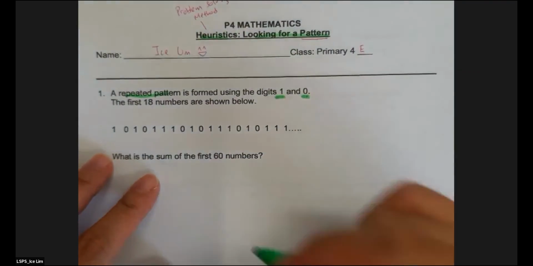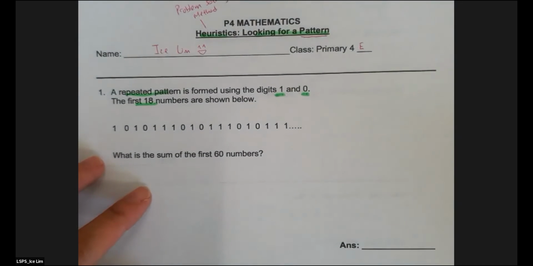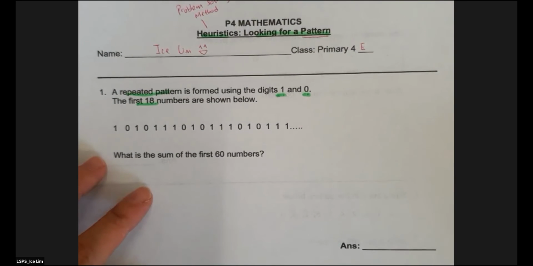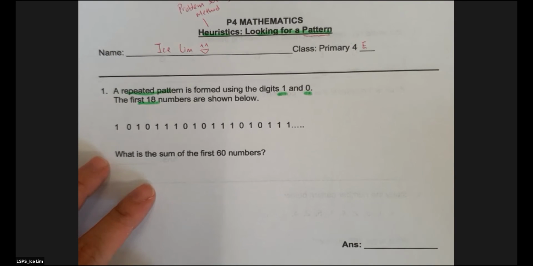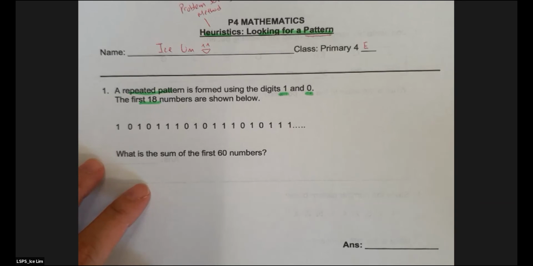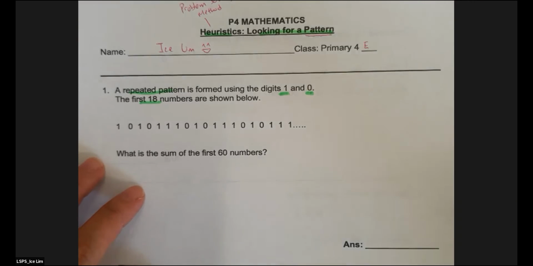Here it says the first 18 numbers are shown. It goes like this: 1 0 1 0 1 1 1 0 1 0 1 1 1 0 1 0 1 1 1. If you cannot find the pattern, repeat again. But the first digit is 1.